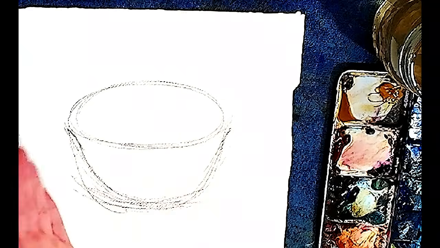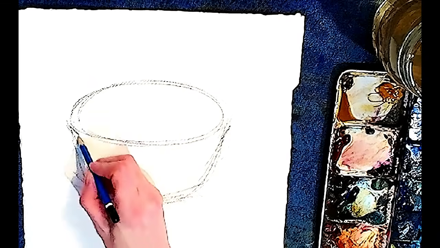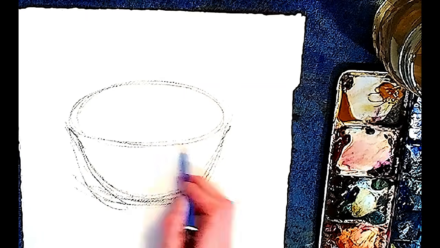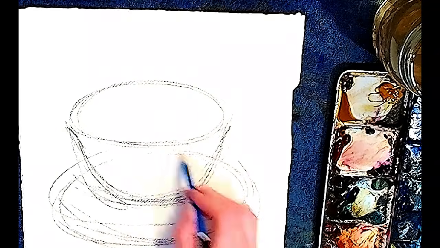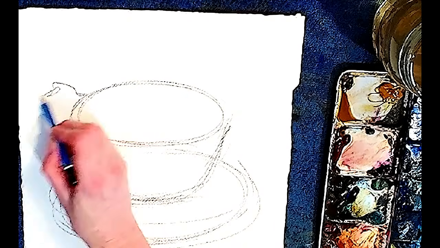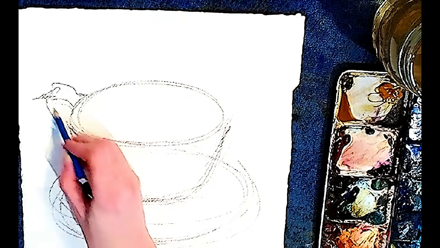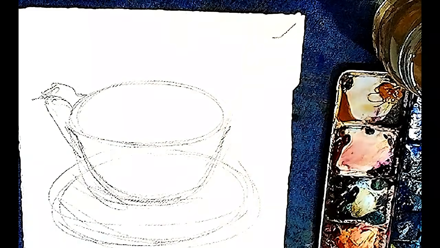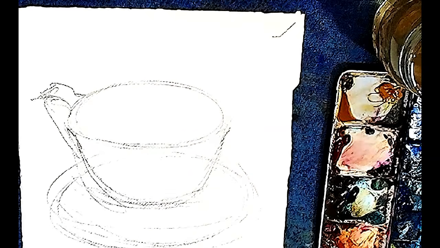But what I'm looking for is something round. It's the round shape that I'm looking at because I'm wanting to do graded washes. All right, let's do a saucer, and let's put a handle on this.